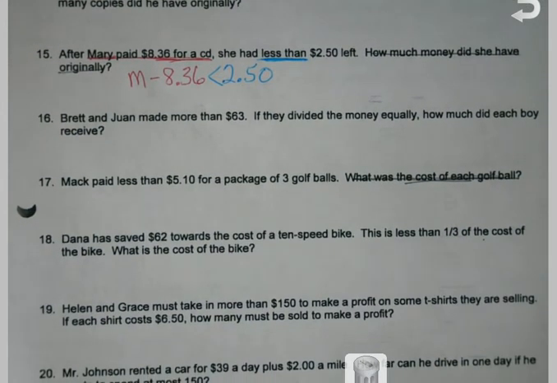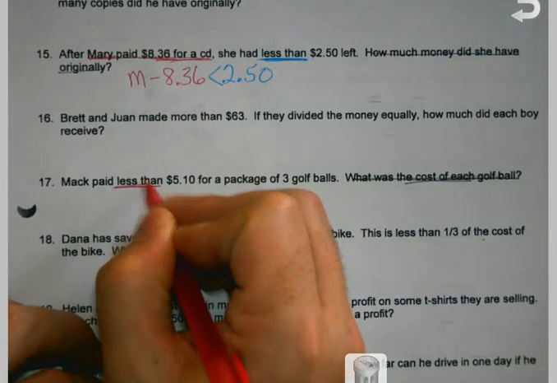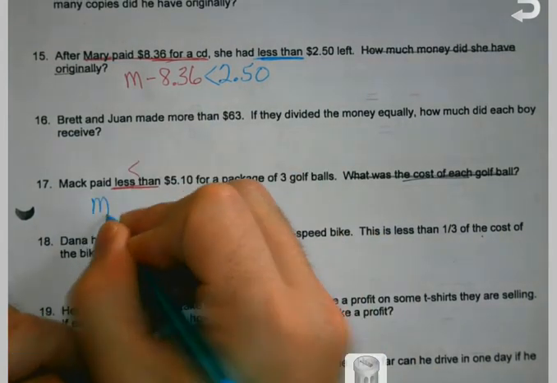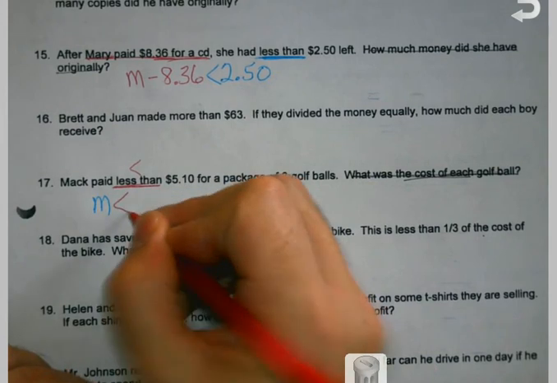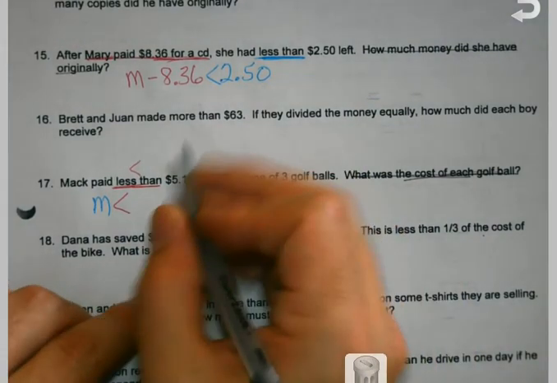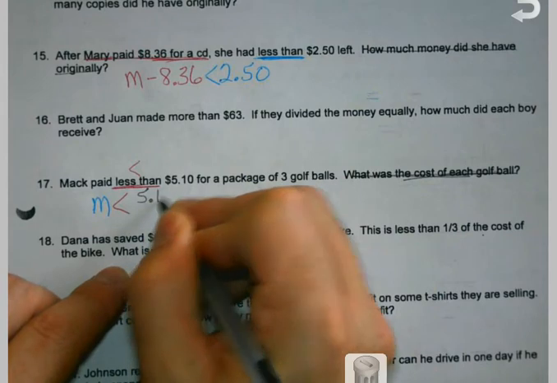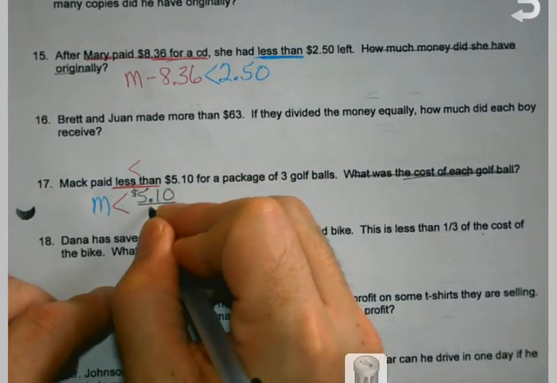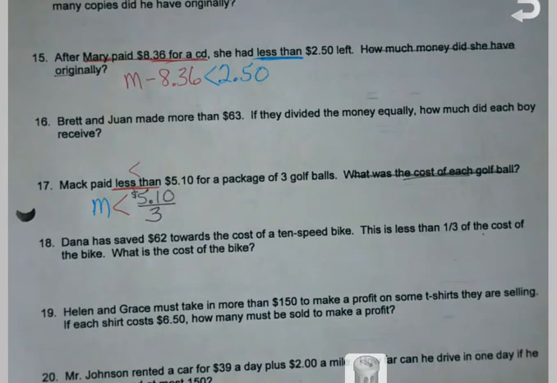All right, last one. 17. Mac paid less than $5.10 for a package of 3 golf balls. Now this one's kind of interesting. Mac paid less than... $5.10 for 3, which means it'd be $5.10, but I'd be dividing it by the number of balls in the package.